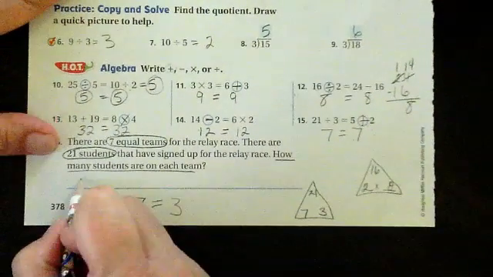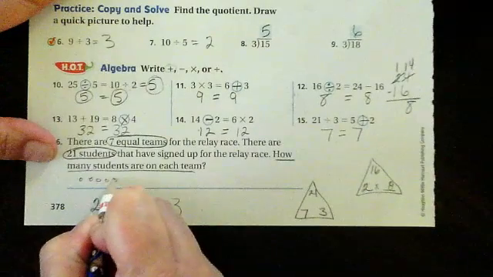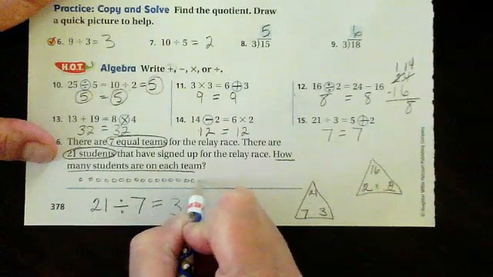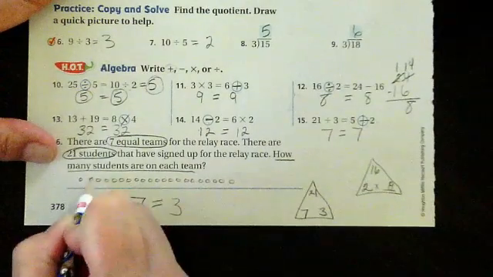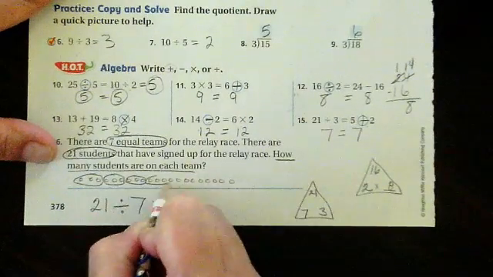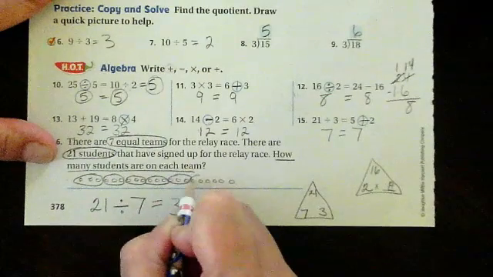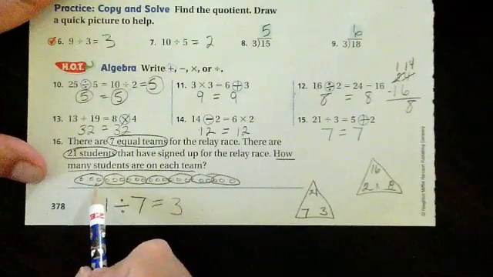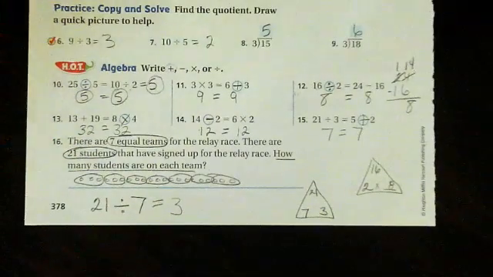Or I could have drawn out my dots. And I could have circled in groups of 3. Counted those up. Sorry. Yeah, 7 equal teams.